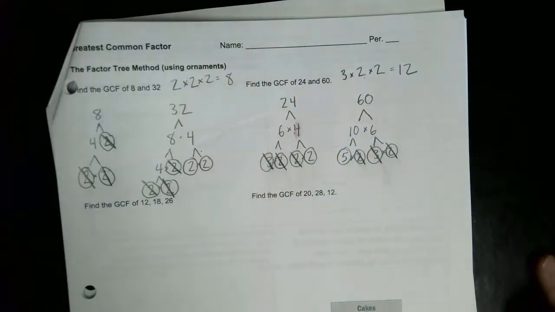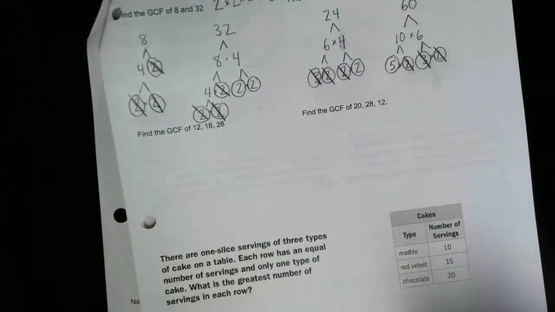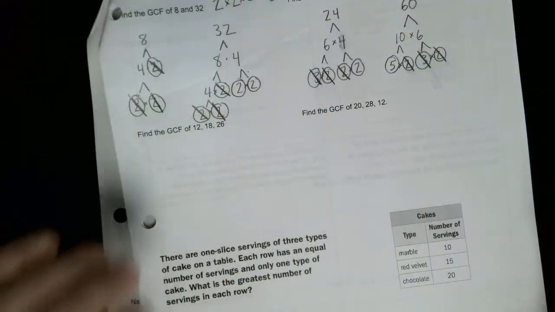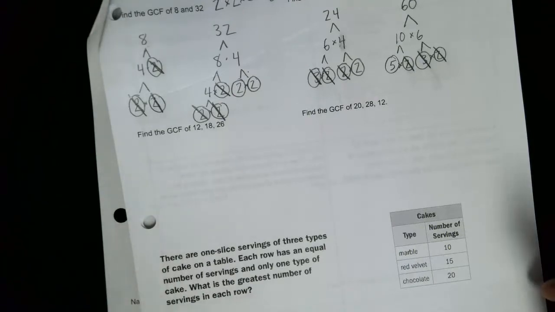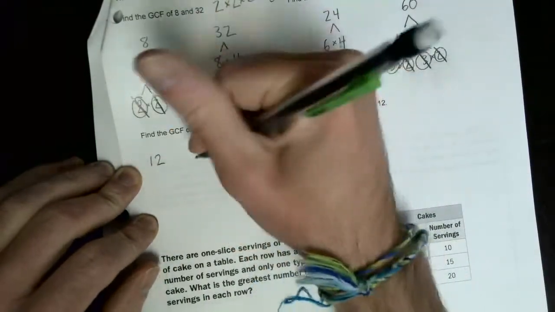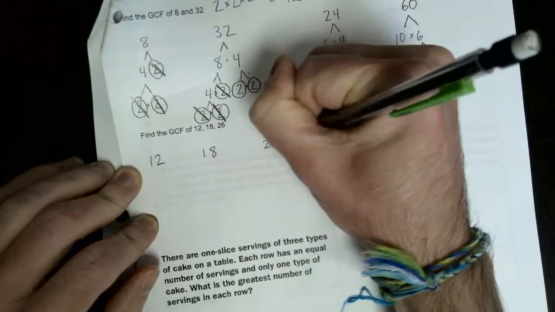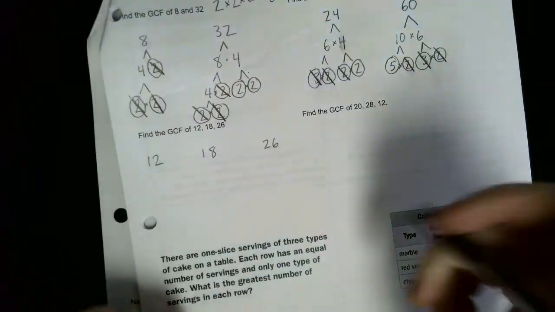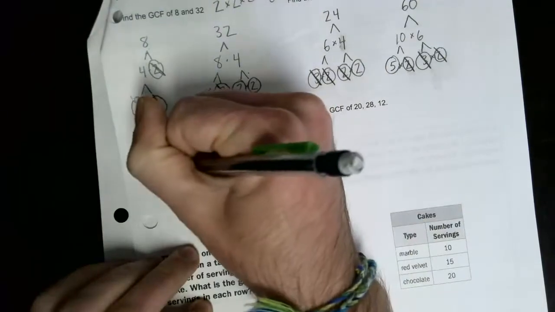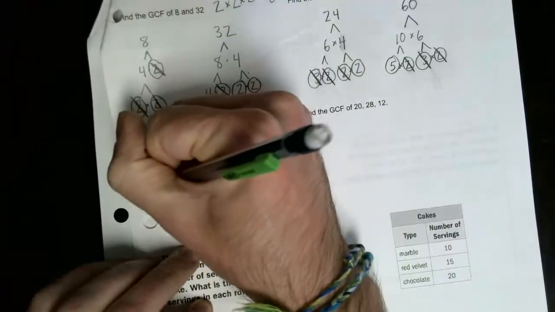Now, you may notice in these problems below here that there are 3 numbers. And believe it or not, we're going to try these in the same way we tried the ones before. We're going to break them down, each number, and then we'll see what they all have in common. So 12, 18, and 26. We're going to see what they all have in common across the 3 numbers. So same steps here. 12 you can break down into 2 times 6.